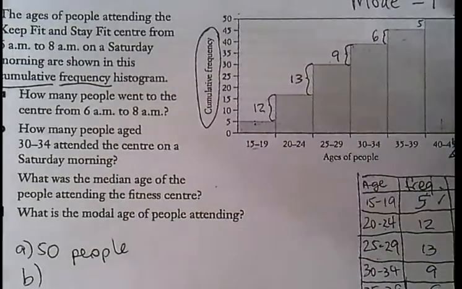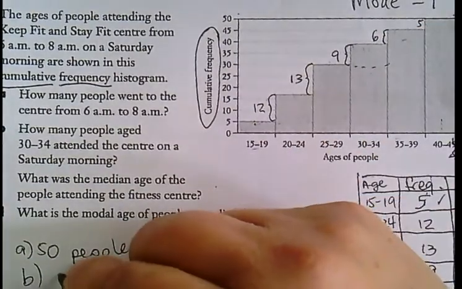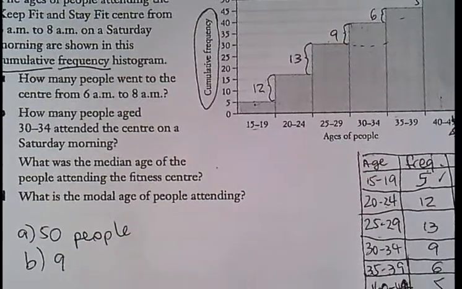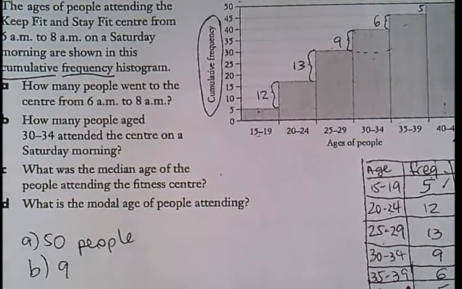It's not 6, it's 9. You had whatever you had before plus the 9 extra. So 9 people aged 30 to 34 attended the centre. The median age, now this is the beauty of the cumulative frequency graph.